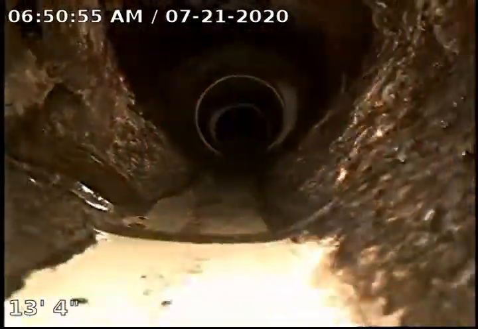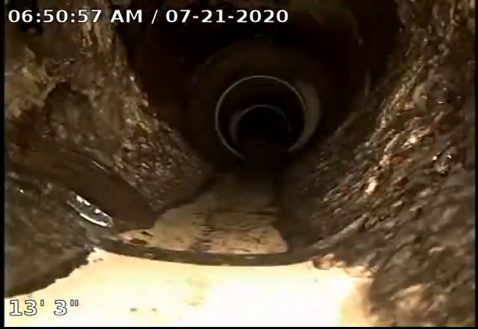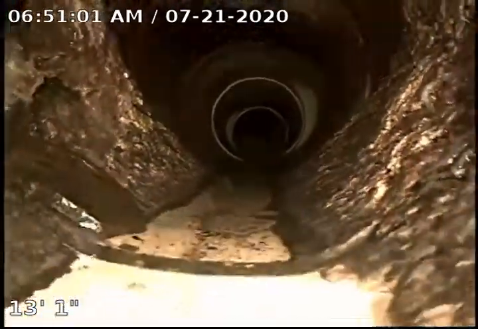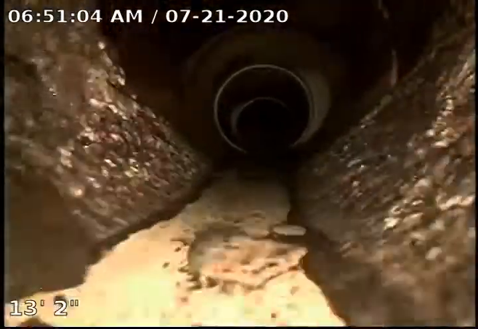Also a lot of gooey buildup. Also appears to be another key.